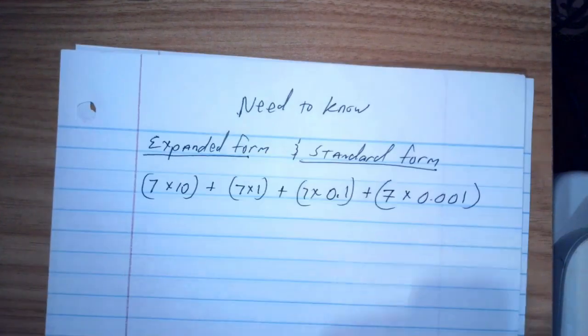Okay, now the next one. Need to know for expanded form.